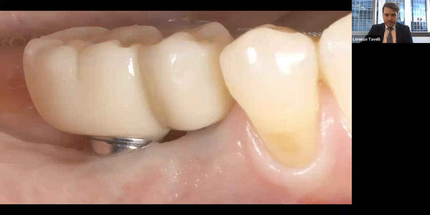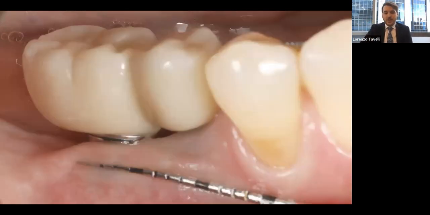So here, for example, is a clinical case in which you see a very, very thin, maybe 0.5 millimeter band of keratinized tissue, but this is not enough for this keratinized tissue to be attached. So when you move the probe with this motion from apical toward the sulcus, you see that this soft tissue is not attached.